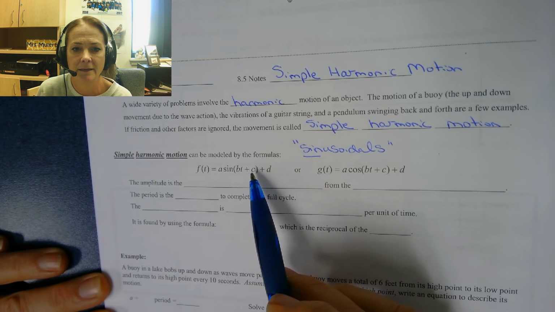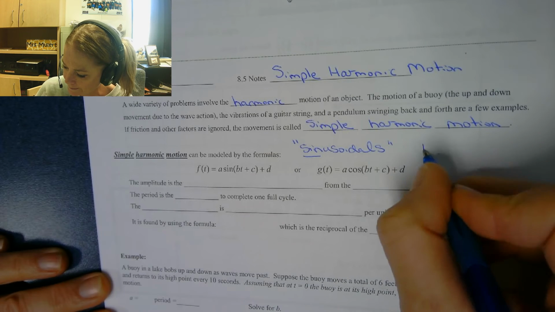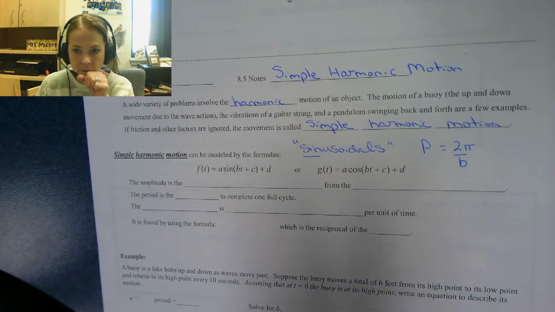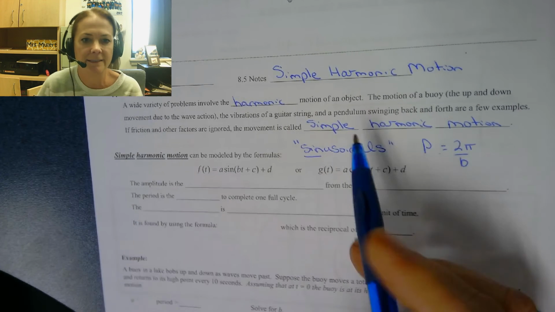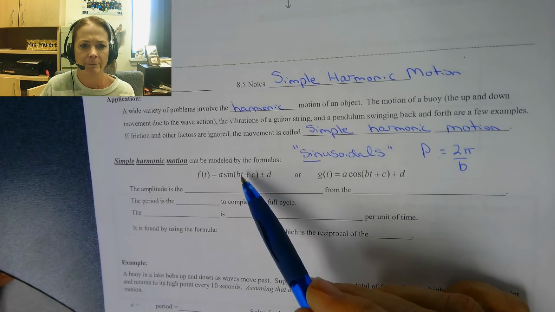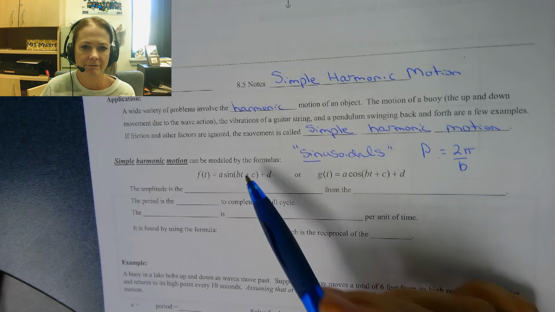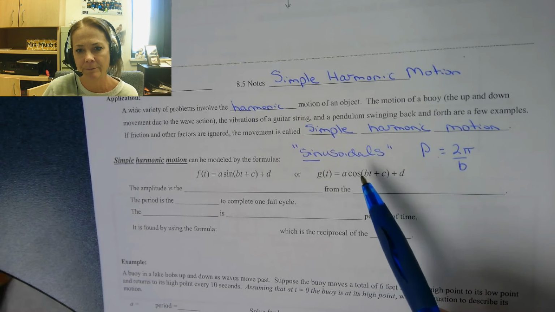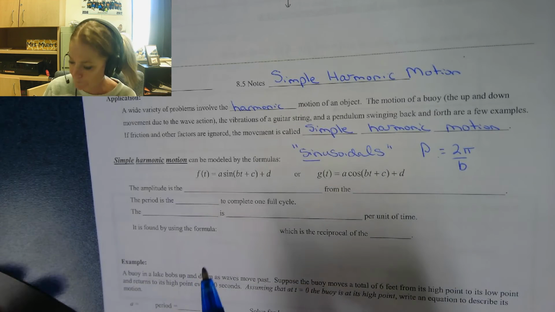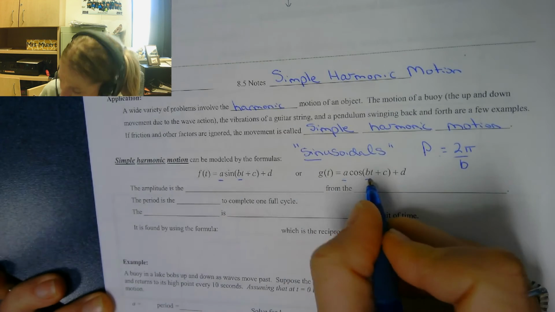B is going to affect the period. All sinusoidals have a period of 2 pi over B, and so that B affects that period. And then C is going to be the phase shift once you factor B out. So this phase shift would be C over B, and it would shift left. Same thing here: when you factor B out, the phase shift would be left, opposite sign, C over B. We're going to keep these real simple, though, and we're just going to focus on the A and the B, the amplitude and the period.